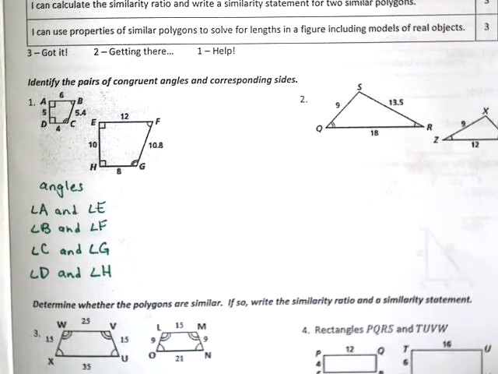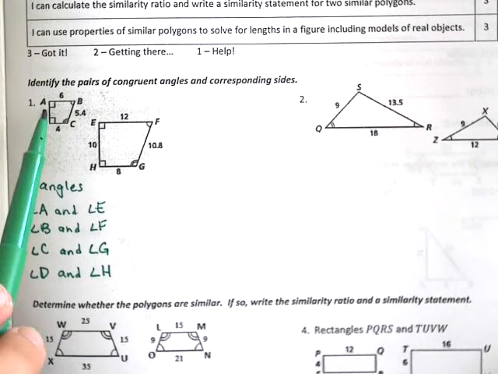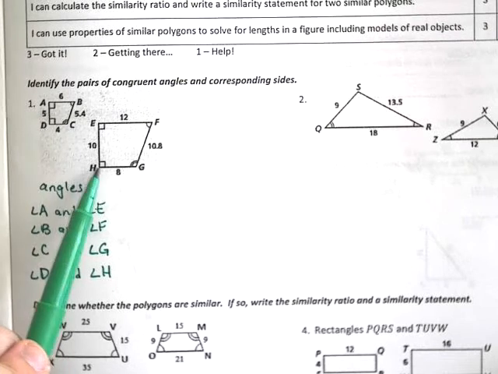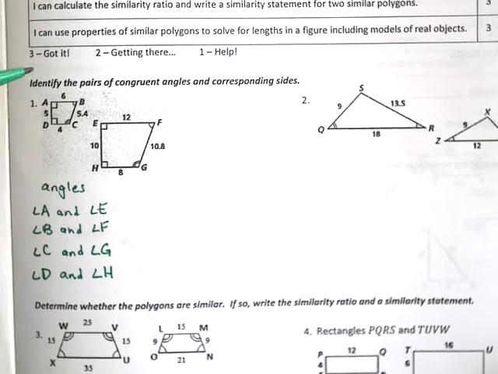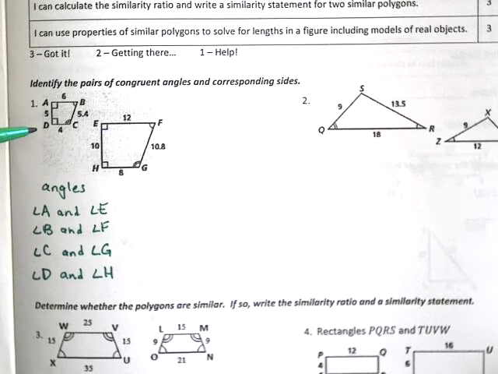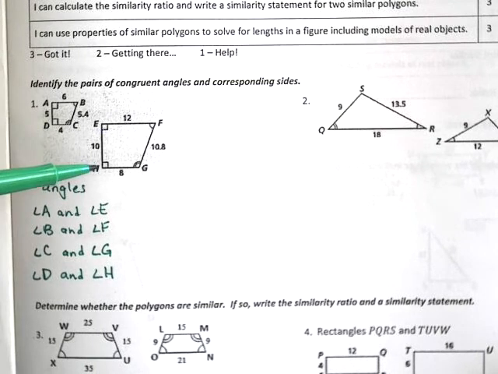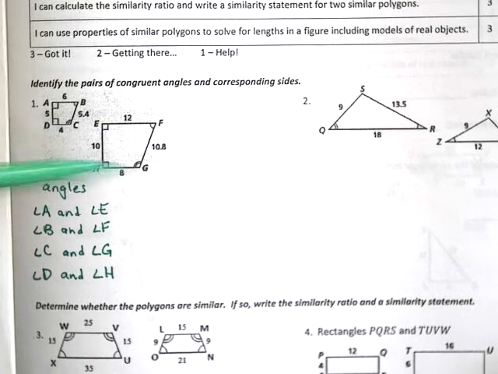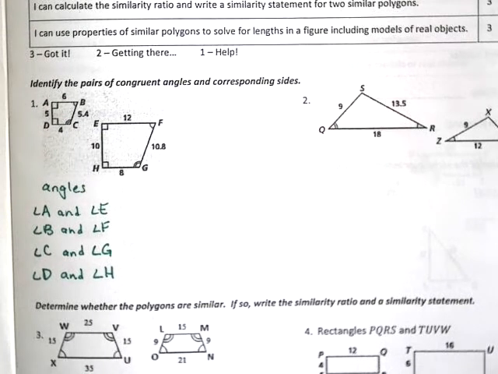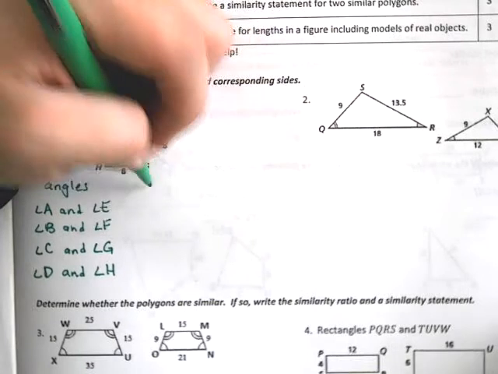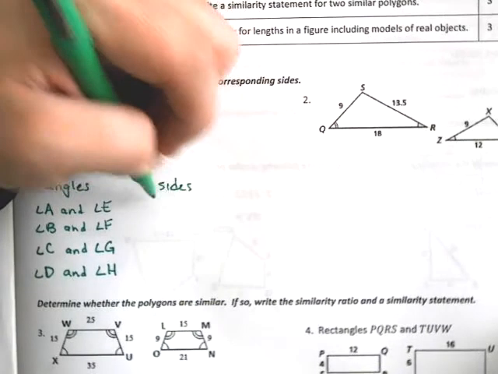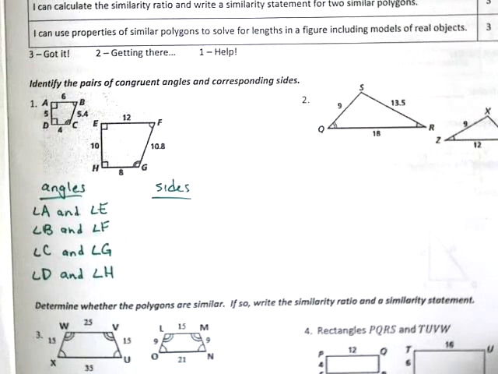It is really important for you to understand that A has to line up with E. A does not line up with H. And why is that? Well, that would kind of be going out of order. If I went A, B, C, D, and then I started with H over here, I wouldn't be able to get to the angle that corresponds to B. So again, the order of the lettering really, really matters, and that's something that we're going to have to work on in practice.